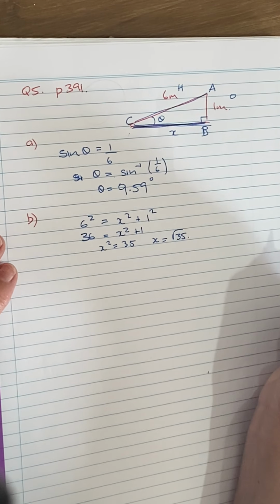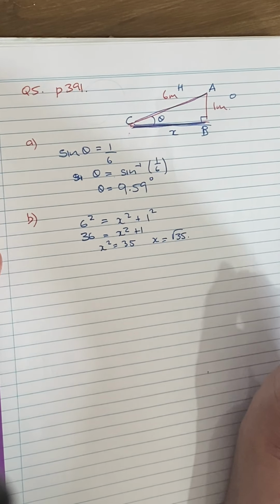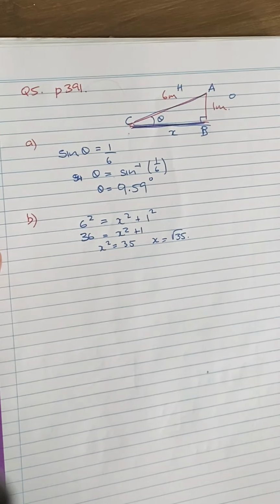Okay, so that's 13A, should be revision. You might find a few tricky ones on the way through. The full solutions are actually up on Canvas, so make sure you have a look at those. Otherwise, just let me know and I can go through some of the others.